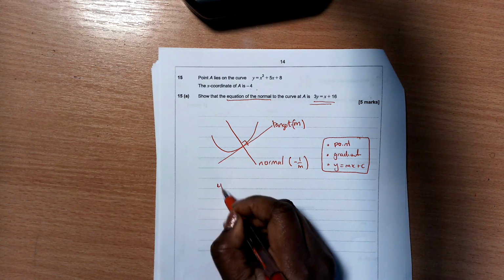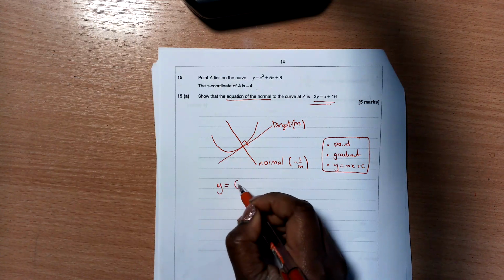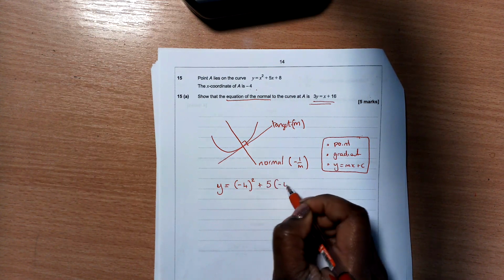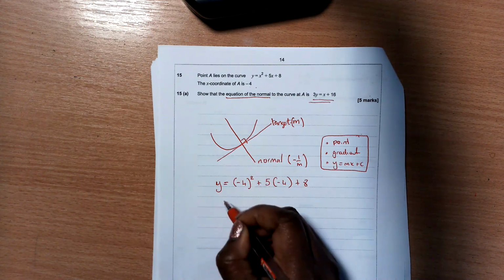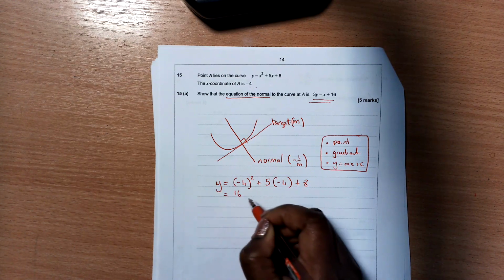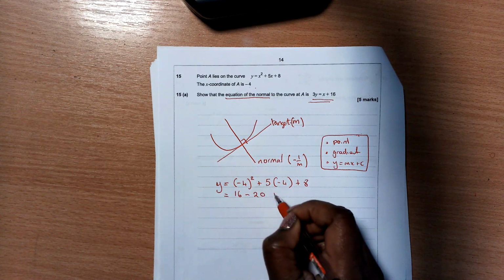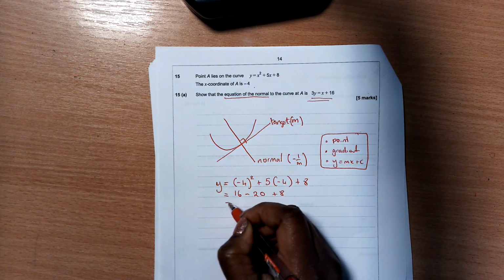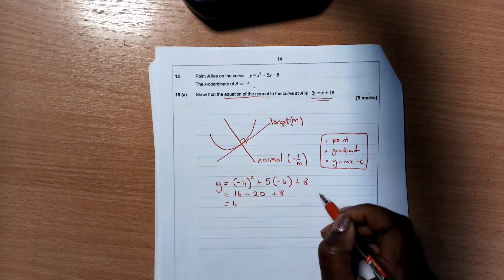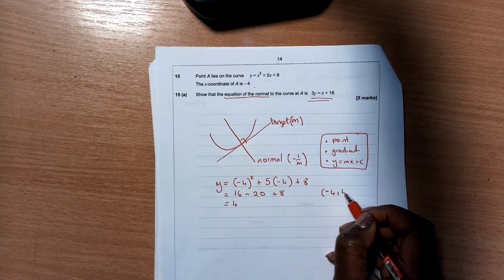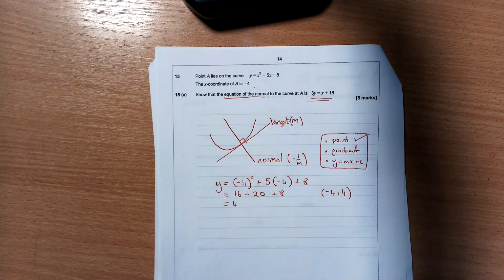So we'll find out what y is when x is -4. So I'm substituting it into the function. -4 squared is 16. Minus 20 plus 8. That is 24. Take away 20 is 4. So I have a coordinate now. The coordinate I have is (-4, 4). So that's check. I have a point.